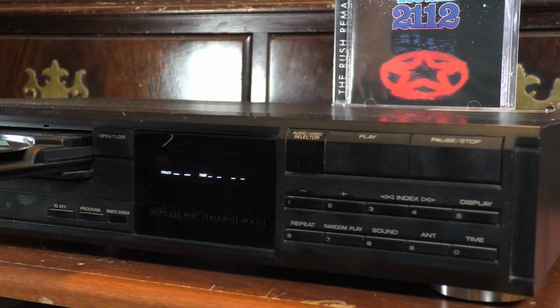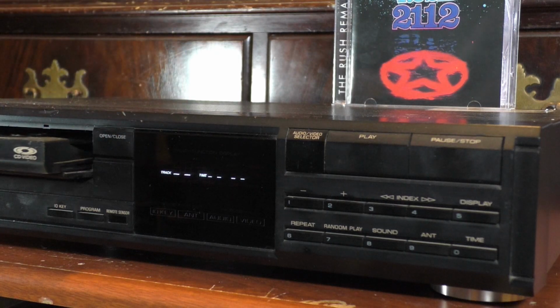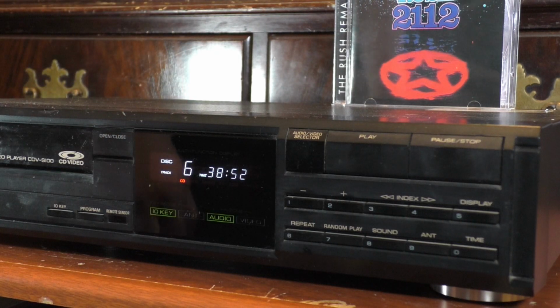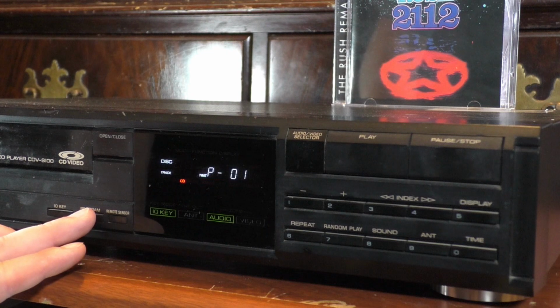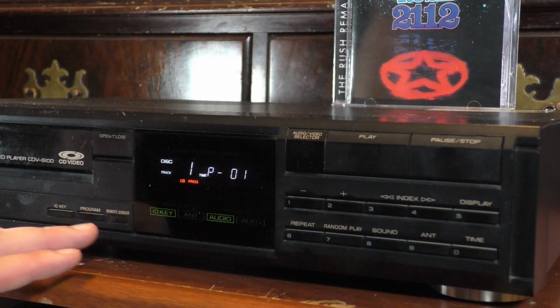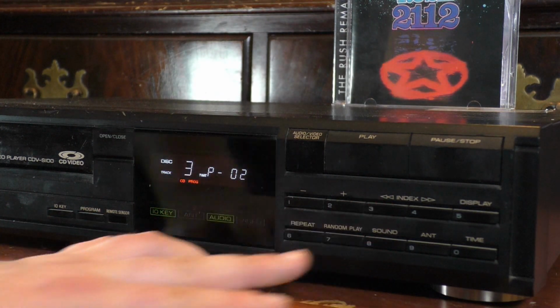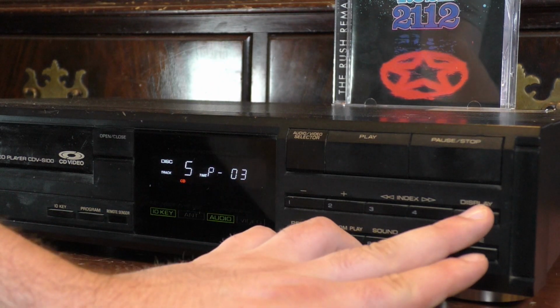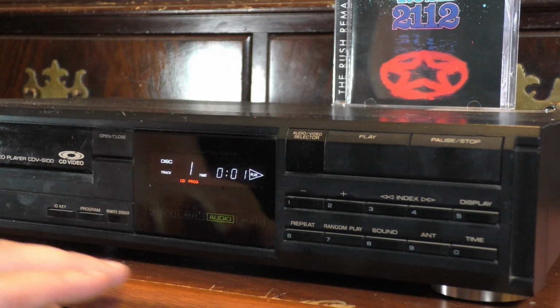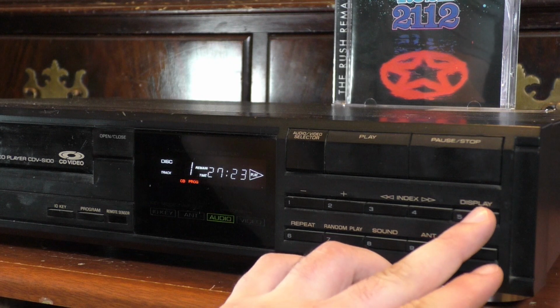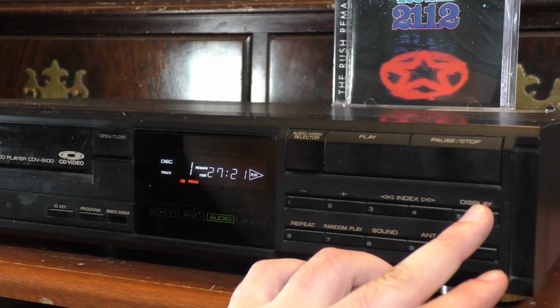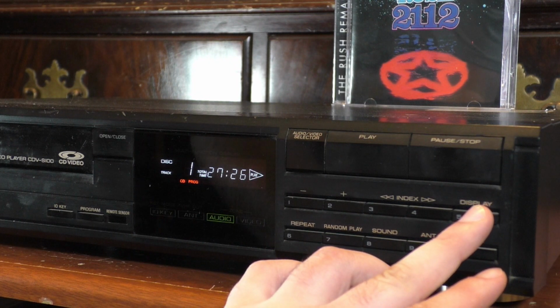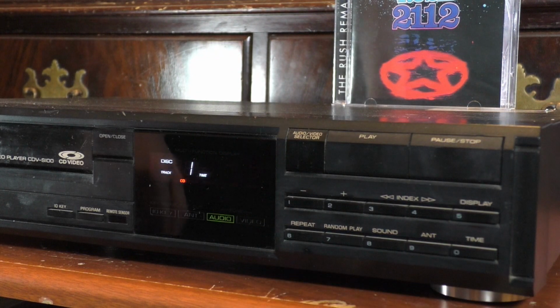With all that said about the lackluster abilities of the format, this is a surprisingly robust player. It's absolutely packed with all of the functions that I look for in a CD player. We've got a number pad for direct access and programming of a playlist. We have variances in the time counter from track time counting up, remaining time of the disc, and the total time of the album. This thing even has index searching.